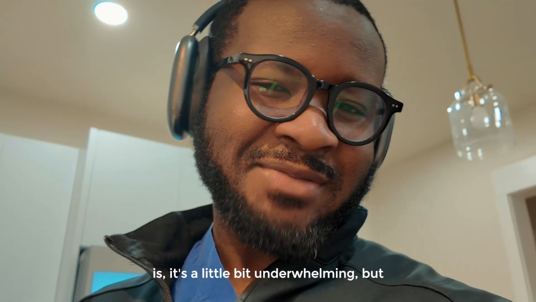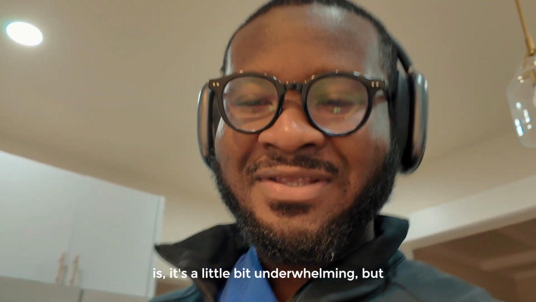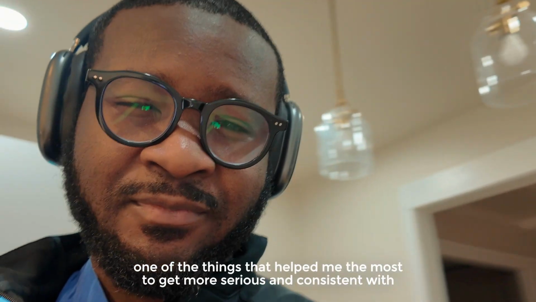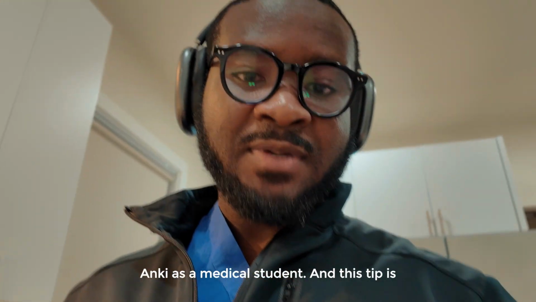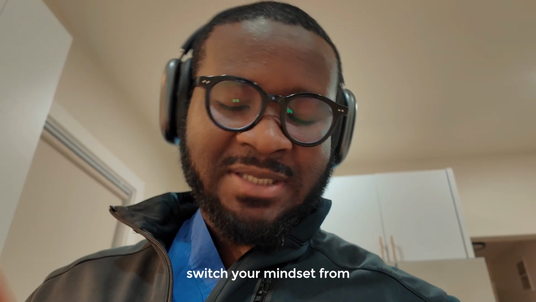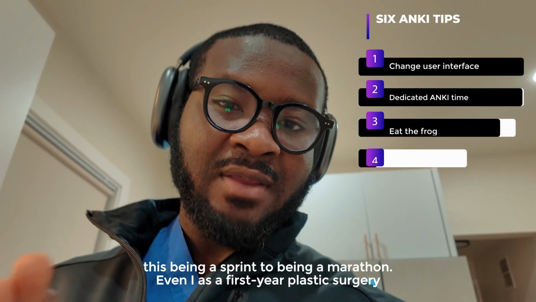is a little bit underwhelming, but it's one of the things that helped me the most to get more serious and consistent with Anki as a medical student. And this tip is switch your mindset from this being a sprint to being a marathon.